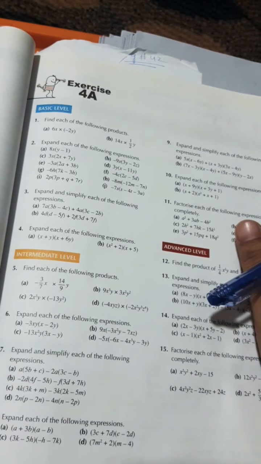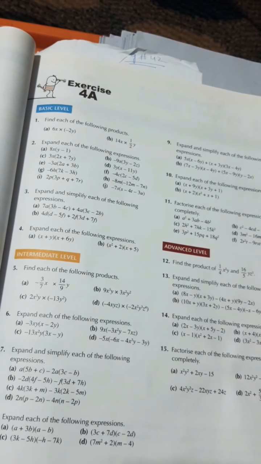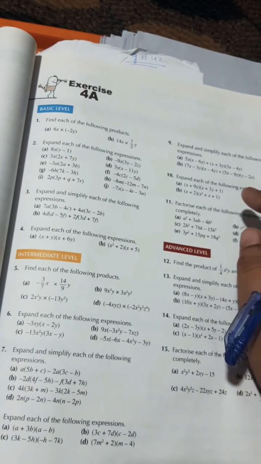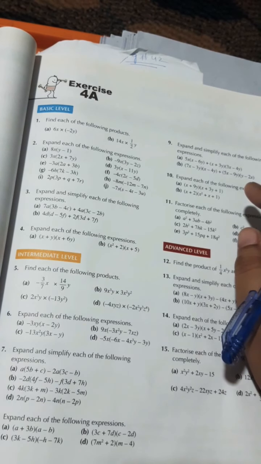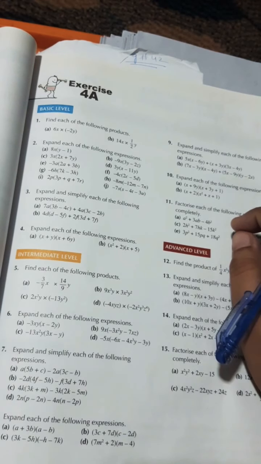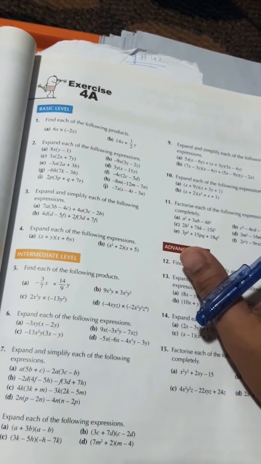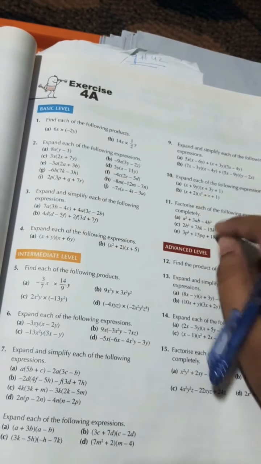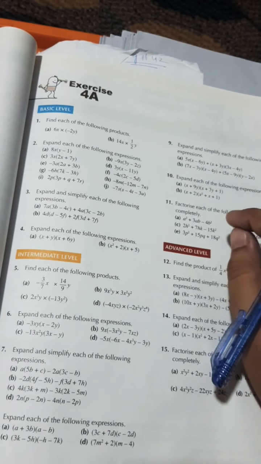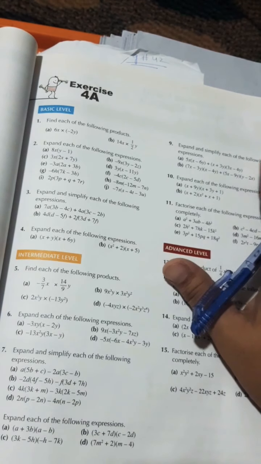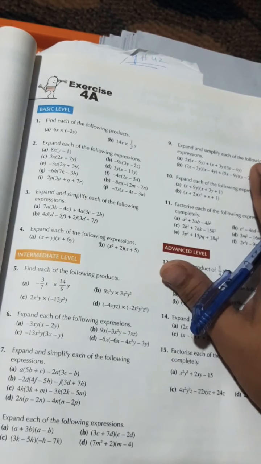In exercise 4a, actually we are going to learn the expansions. This is basically the continuation of the previous exercises which we have done in book 1, that is I think chapter number 4 and chapter number 5, where we have dealt with the algebraic equations and algebraic expressions. But this exercise 4a is the further continuation of exercise 4a, b and c given to you in your book 1. Okay, now let's start the exercise with question number 1.